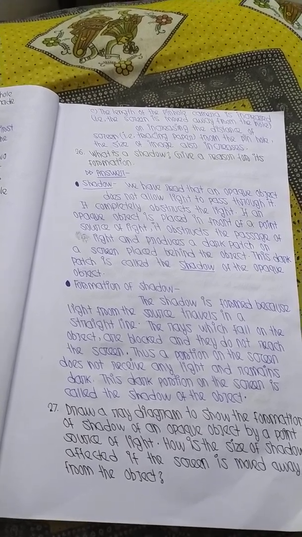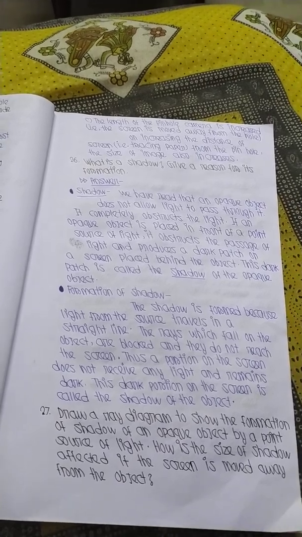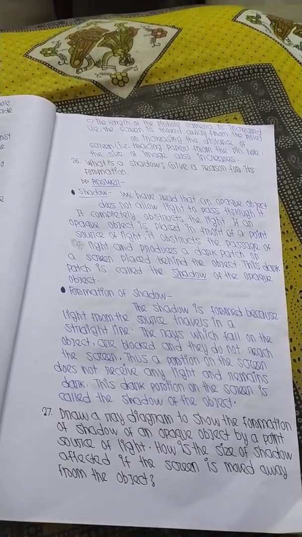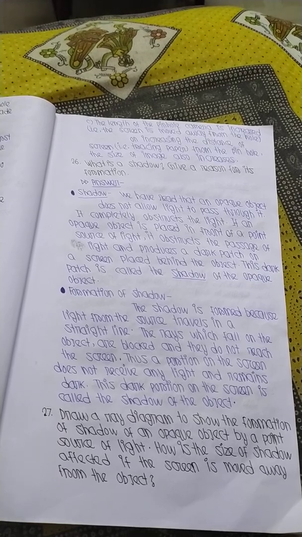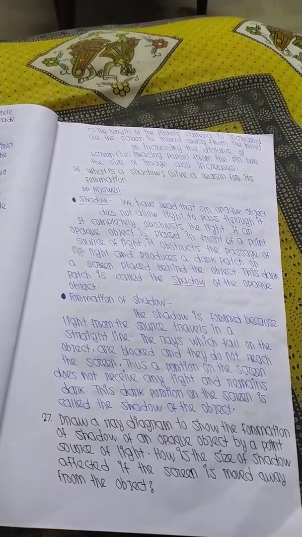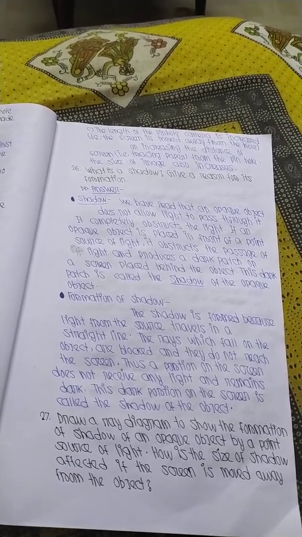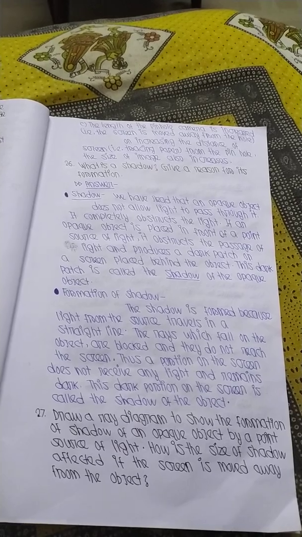Question 27. Draw a ray diagram to show the formation of shadow of an opaque object by a point source of light. The second part is how is the size of the shadow affected if the screen is moved away from the object.